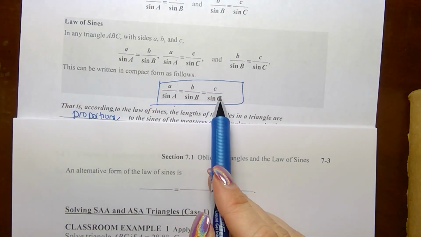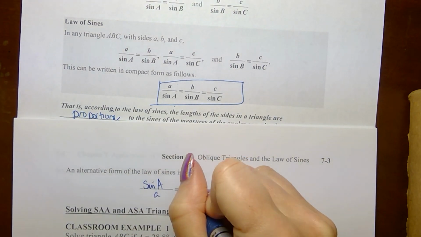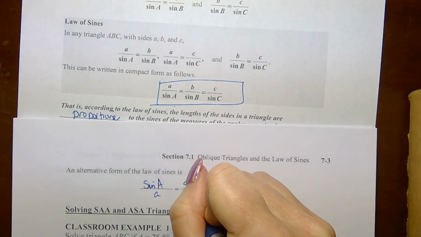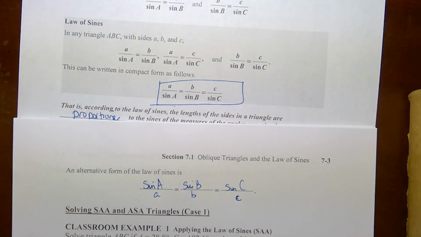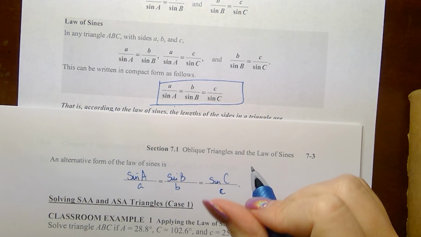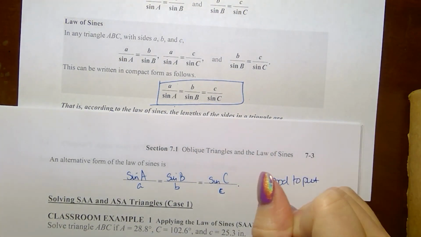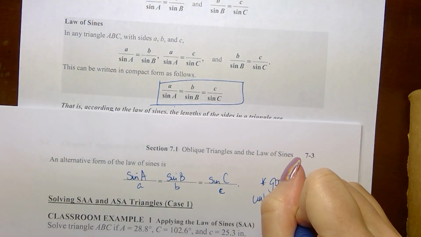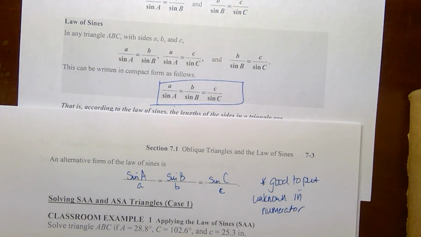I can put the side lengths in the numerator, or I can switch that and put the sine of the angle in the numerator. It truly does not make any difference which way you write it. You write it the way that is easiest to find your unknown. It's good to put the unknown, whatever I'm solving for, in the numerator, just because it makes it arithmetically a little simpler to solve.